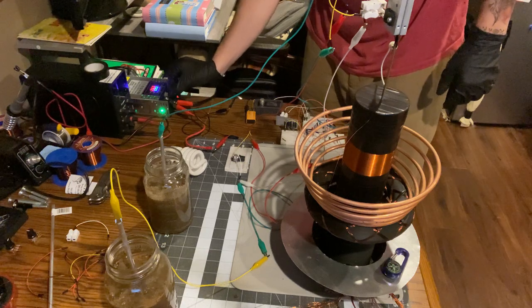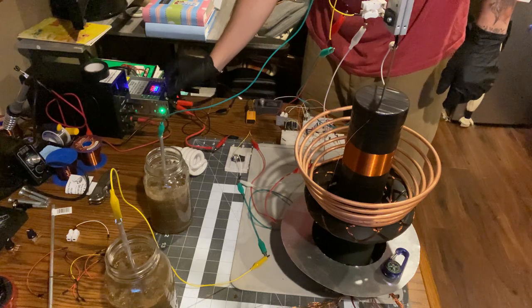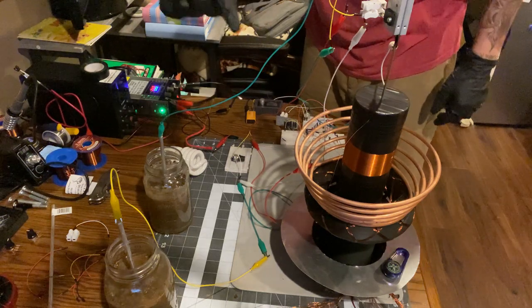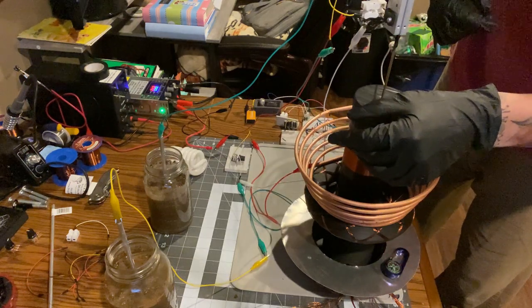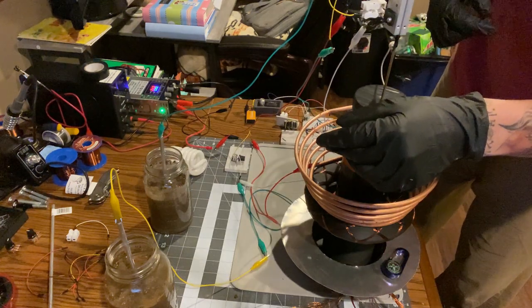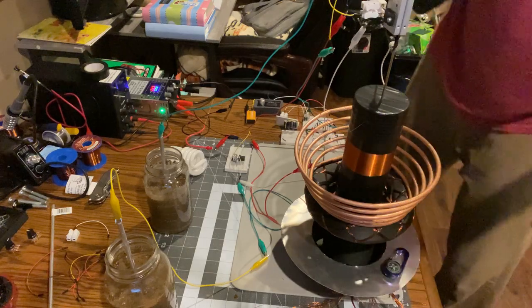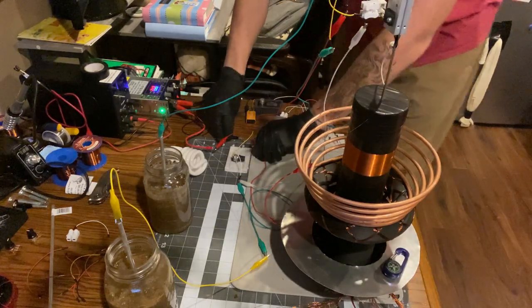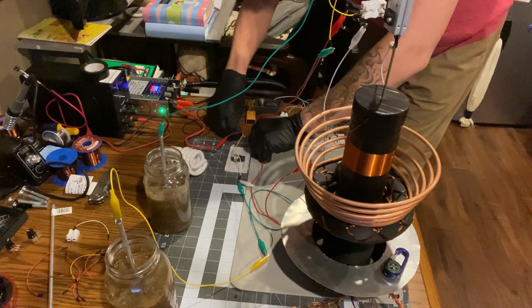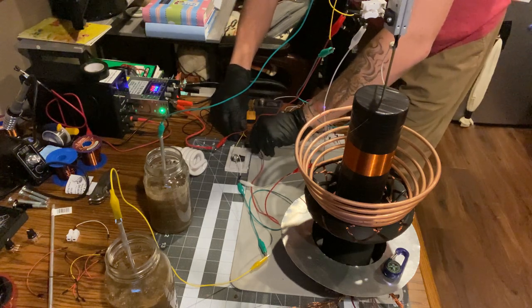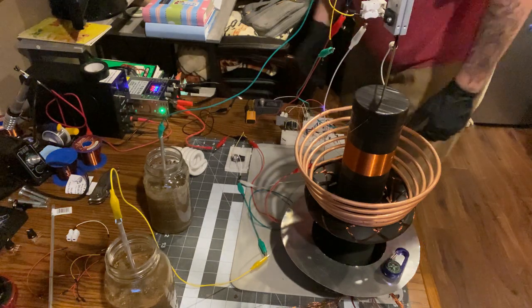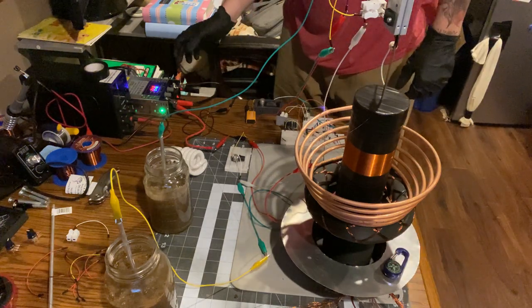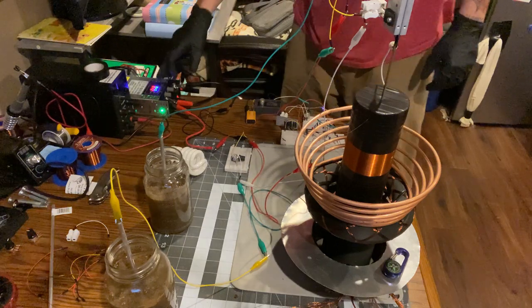Nice thing is that I'm only running about 25 volts to get that to break out. So, just gonna put this up. Okay. Now, obviously, all right, that's breaking out pretty good at 24.8 volts, 480 milliamps.